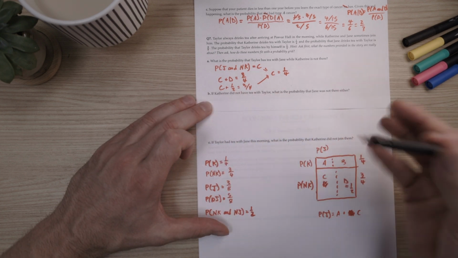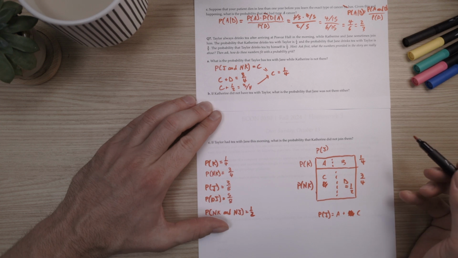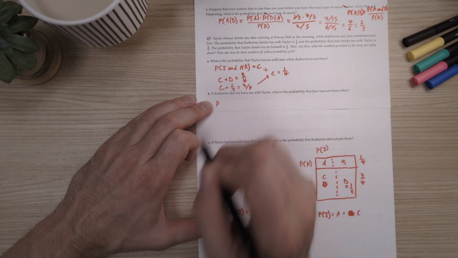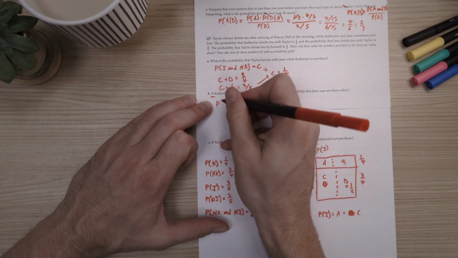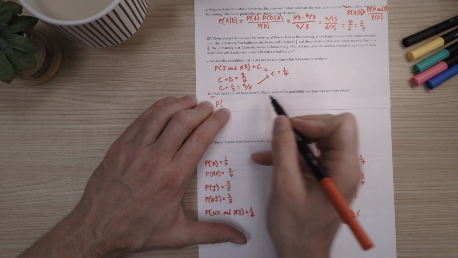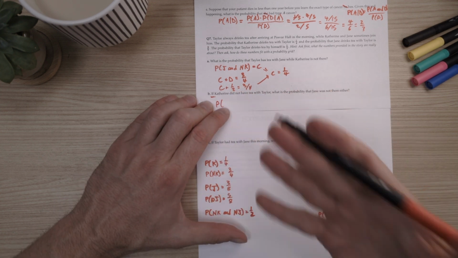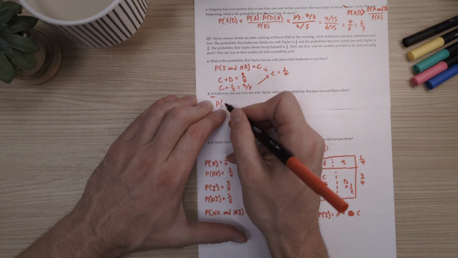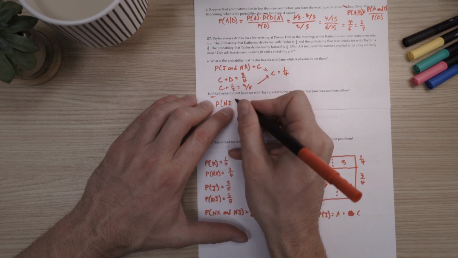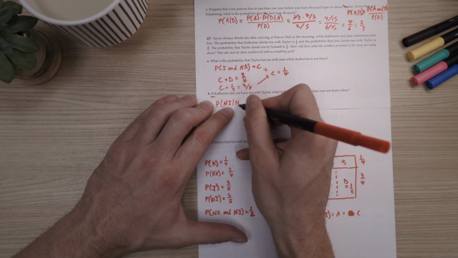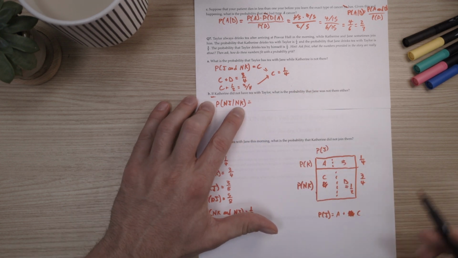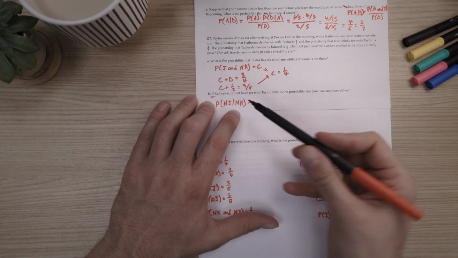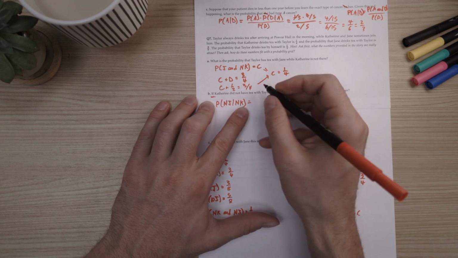For the next one, Catherine did not have tea with Taylor. What's the probability that Jane was not there either? This is a conditional, an if statement. So this is the probability that Jane was not there given that Catherine was not there, not Jane given not Catherine. We can rewrite this in our joint probability notation.